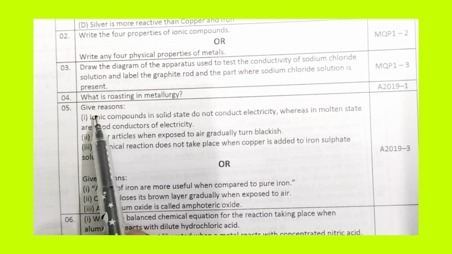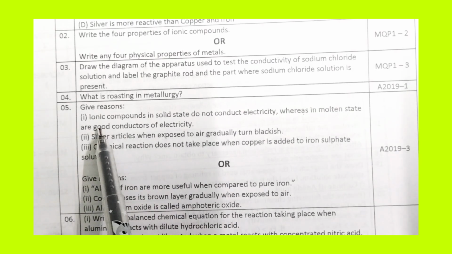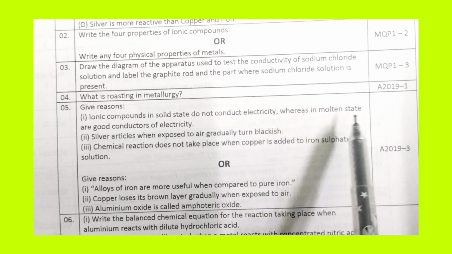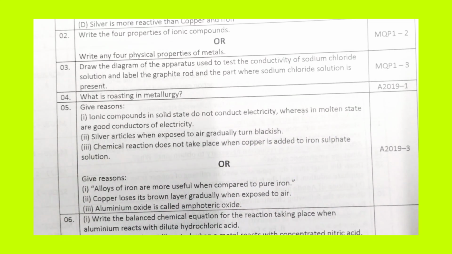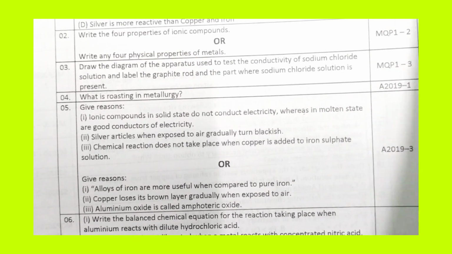In the fifth question, they have given give-reasons questions, and the internal choice question is also a give-reason question. Now let us answer the first one. Ionic compounds in solid state do not conduct electricity, whereas in molten state they are good conductors of electricity. So now let us answer this one.